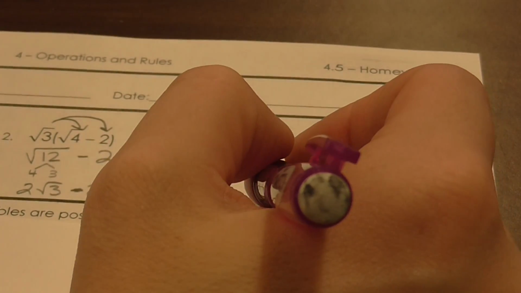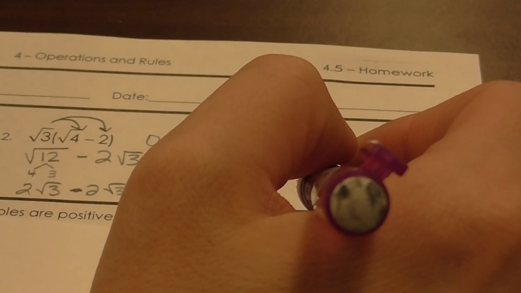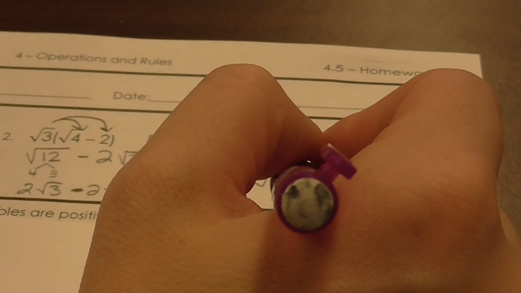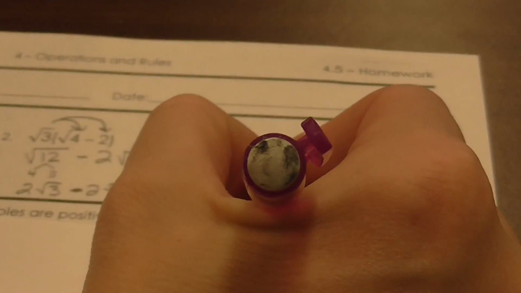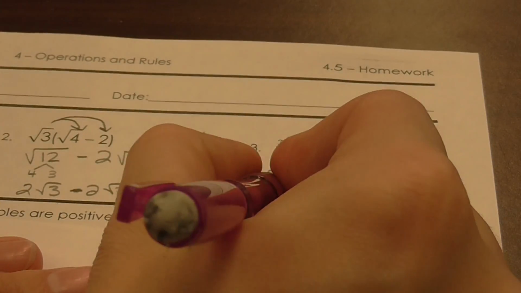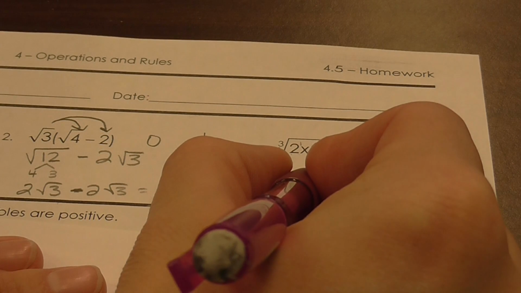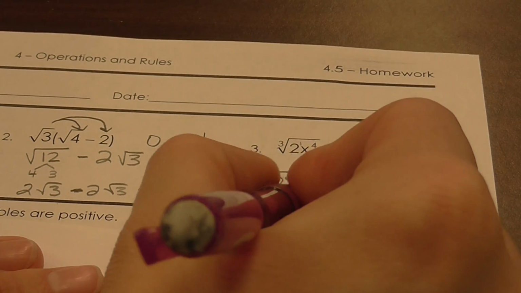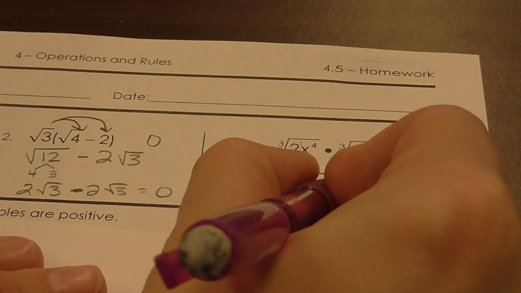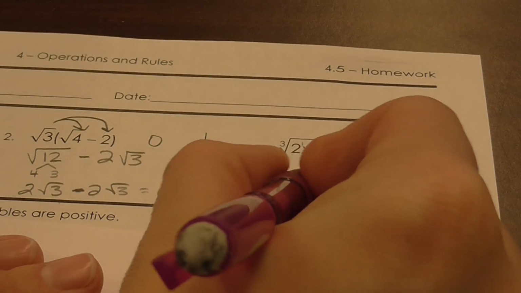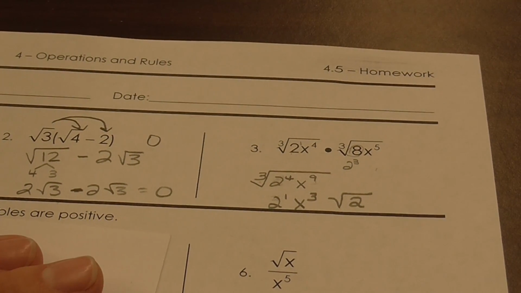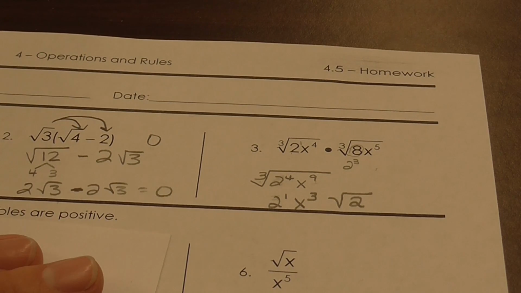And then I'm going to look and see how many groups of 3 of these things can I get. So I've got 4 2's under here, so that's one group of 3. So 2 to the 1st comes out. And then 3 groups of 3 in x to the 9th. And what's left underneath is just 2 because there's nothing left over when I get 3 groups of 3 out of x to the 9th. That's the answer.